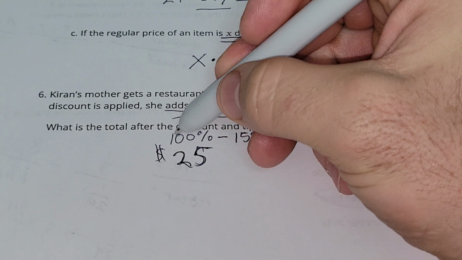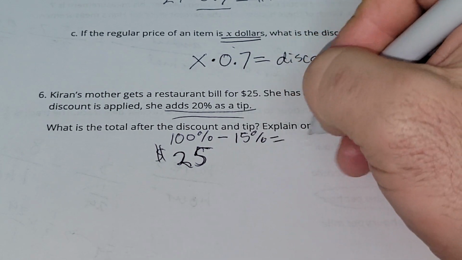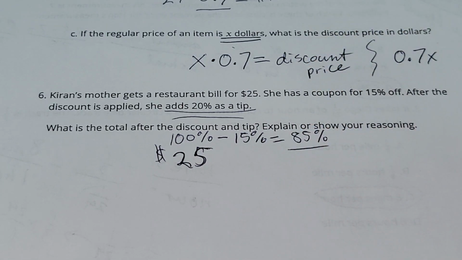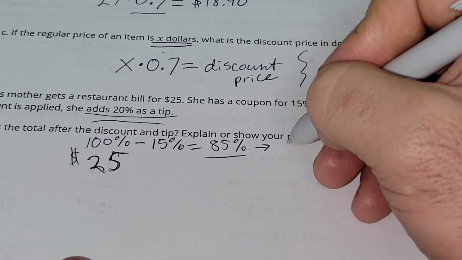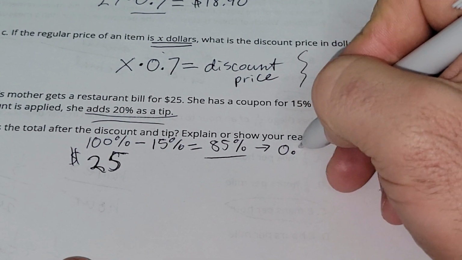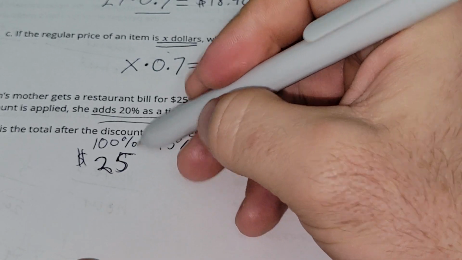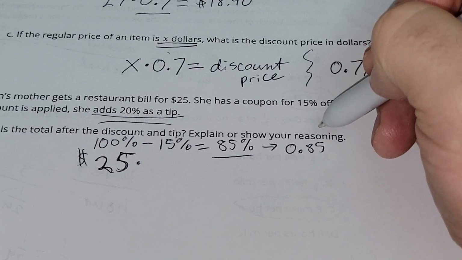So 100% minus 15% is 85%. So I'm going to go ahead and solve for 85%. Remember now, as a decimal though, 85% is 0.85. Okay, so I'm going to take my $25 original, solving 85% of that.